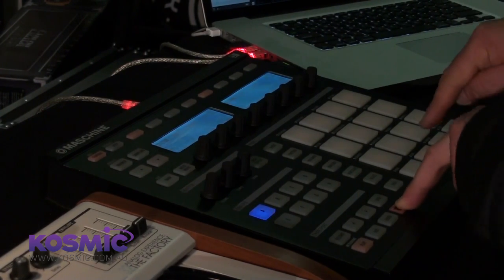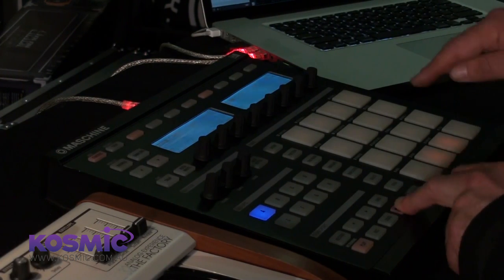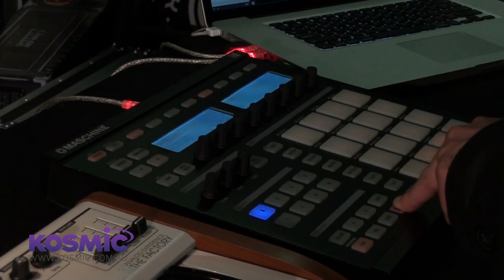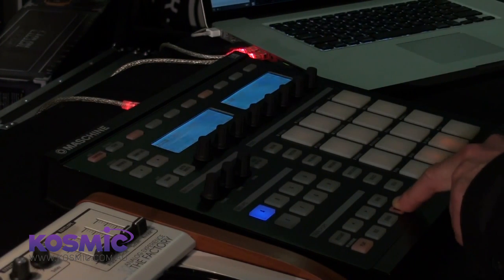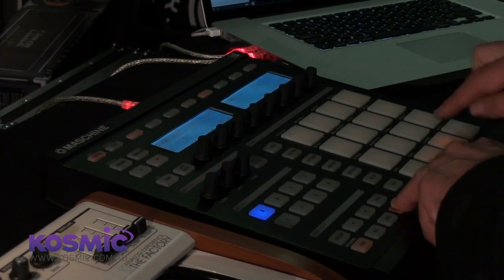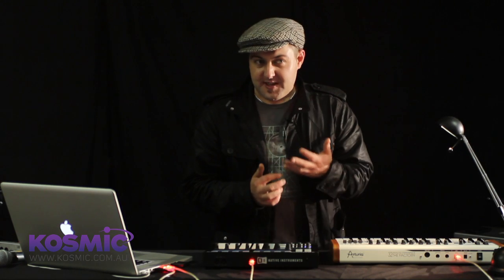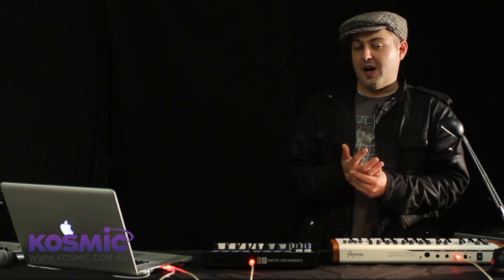So let's undo that by pressing Shift and Undo. And now let's activate the 50% quantize function. And again, the 50% quantize function is incredibly useful.